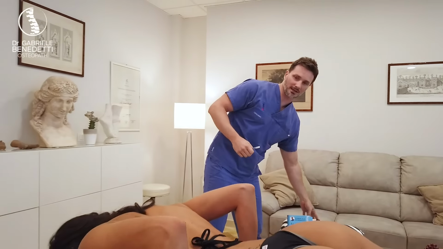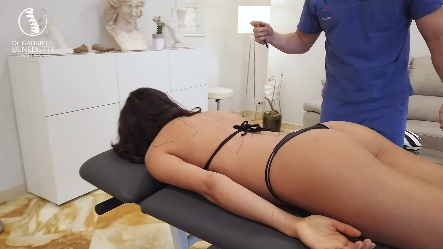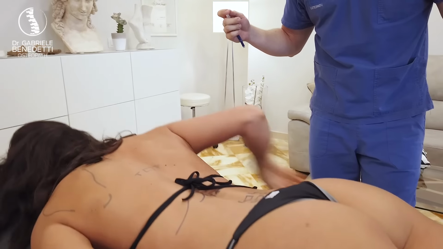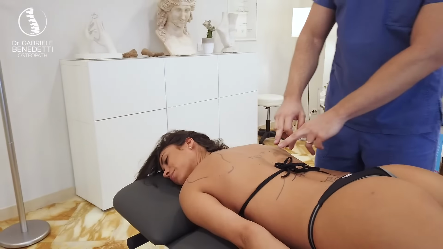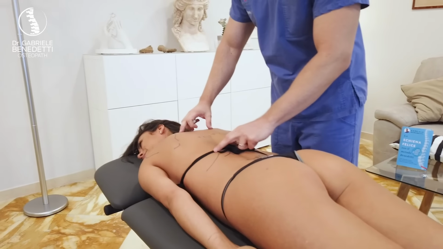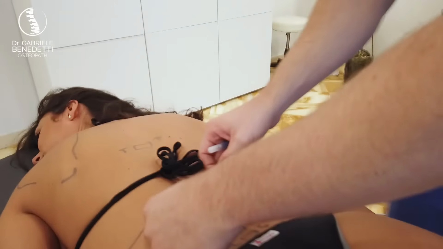I already painted a lot because we just finished another video introducing the cervical spine. Now you will see the thoracic spine and then finally our lumbar.